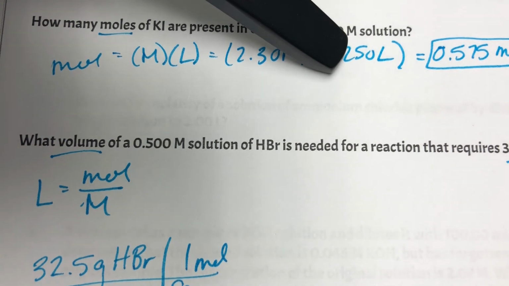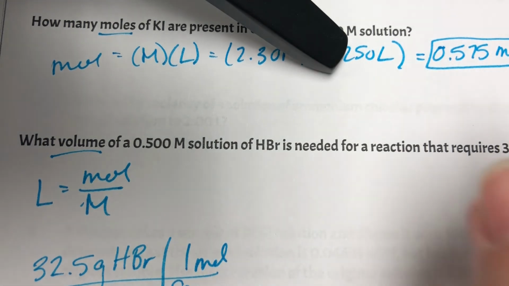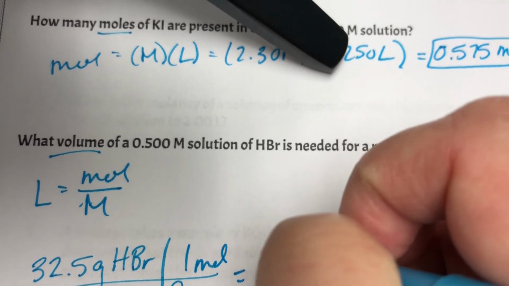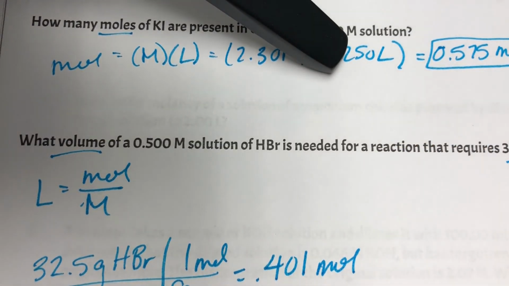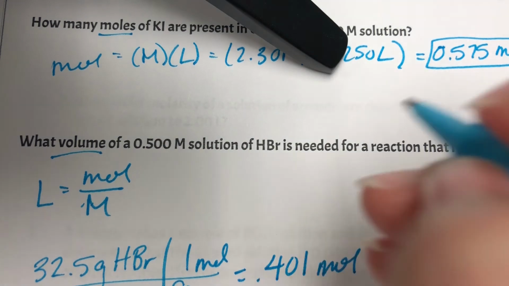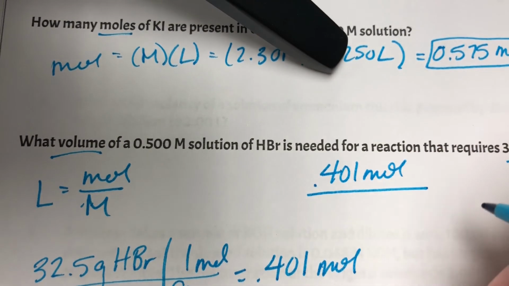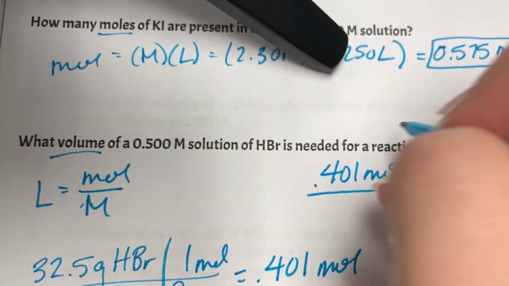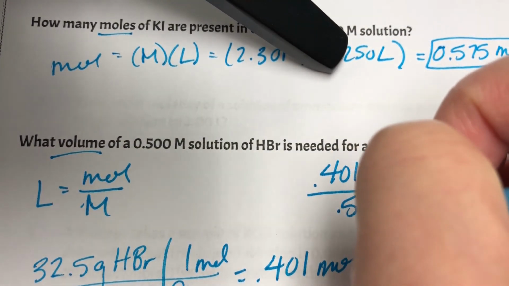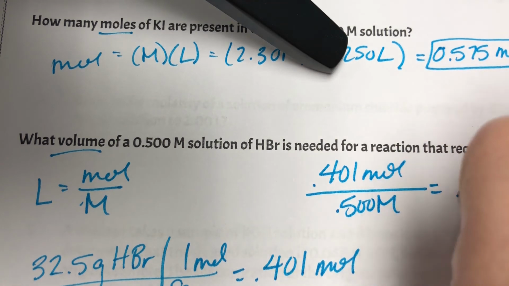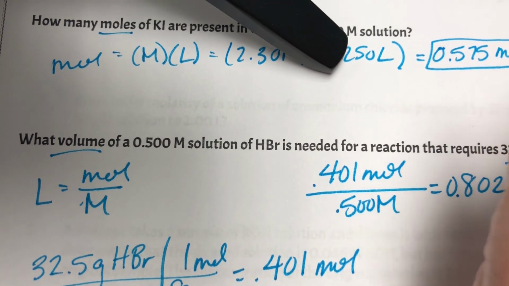So 32.5 over 81, 0.401 moles. Okay, so I can use this number. Divide that by the molarity, 0.5 molar. So 0.401 over 0.5, 0.802 liters.